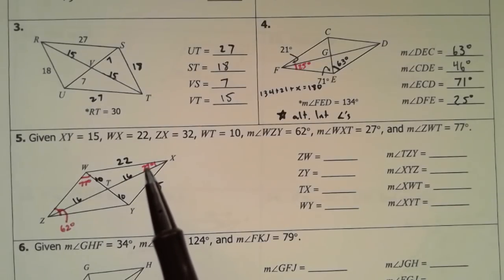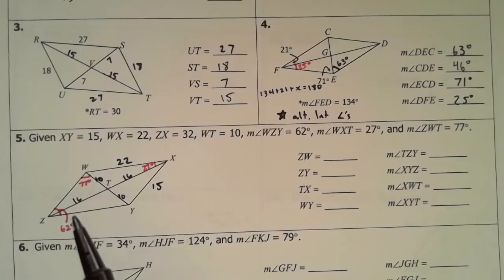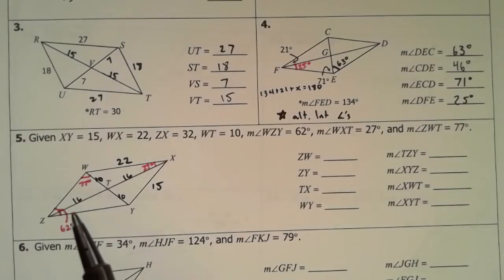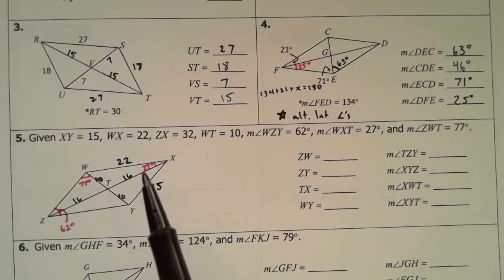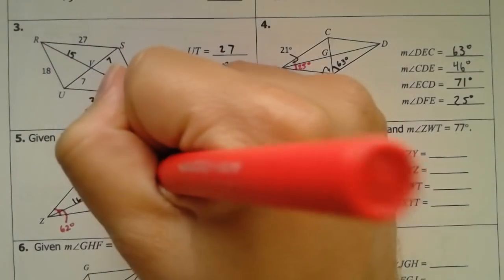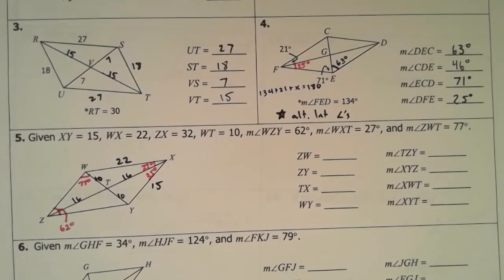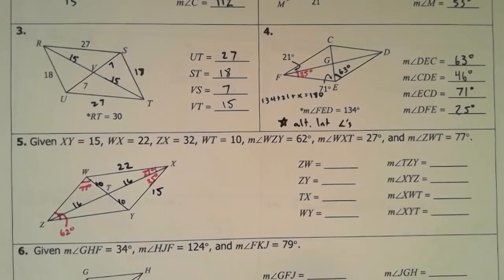We know part of it is 27 degrees, so we can figure out what this one is since they have to add up to 62 degrees. So 27 plus an unknown is equal to 62. If you just do 62 minus 27, you can find the measure of this angle here. So 62 minus 27 is 35. So then this angle is 35 degrees. And again, because when you add them up, they have to equal this one because they're opposites, so they're equal.